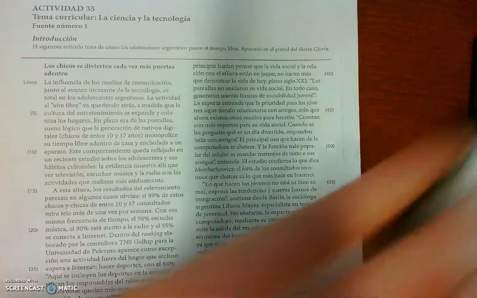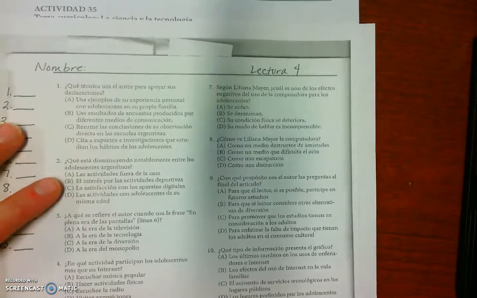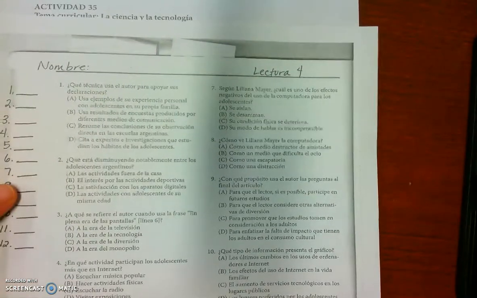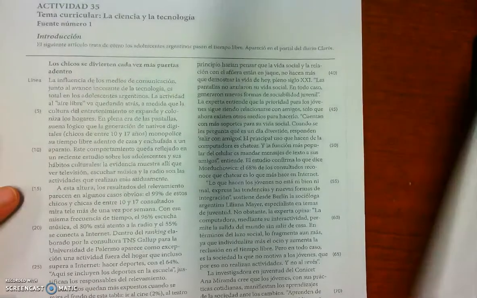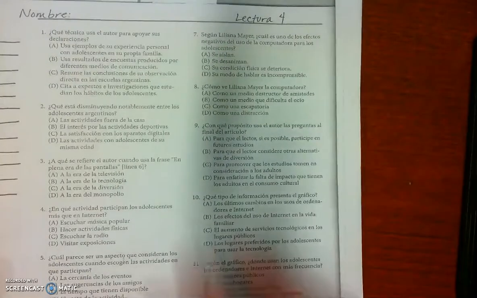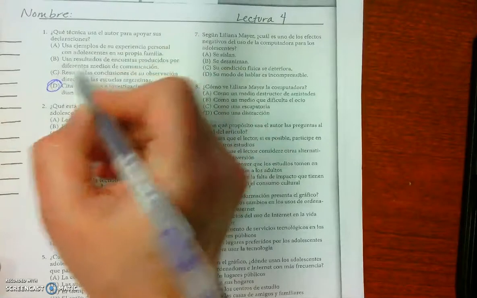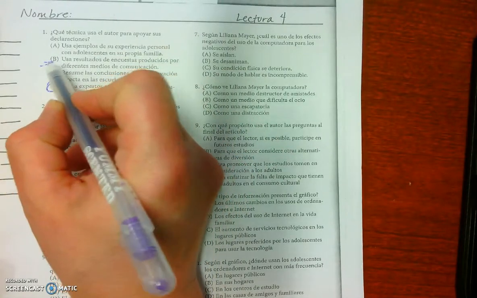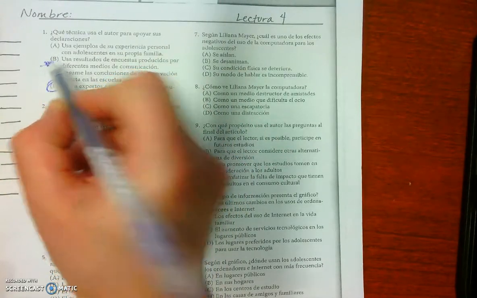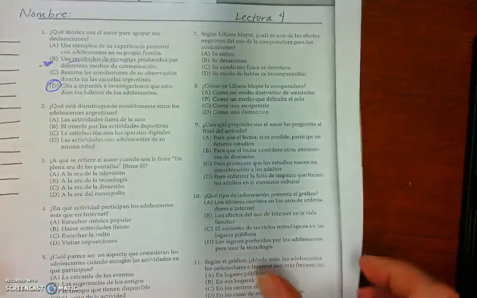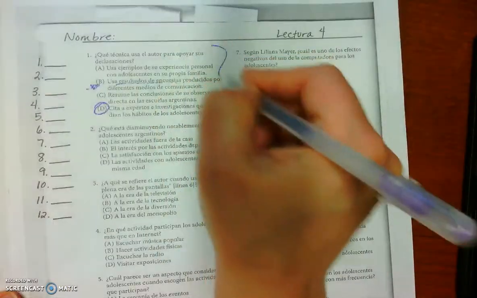Anyway, first question is, what technique does the author use to support their declarations? And the answer to number 1 is D. Now, I got this one wrong because I got really excited about this answer. I was like, oh yeah, they use the result of studies. This whole, what did the author use? That's like read the whole article, right? And I'm trying to speed read through it.